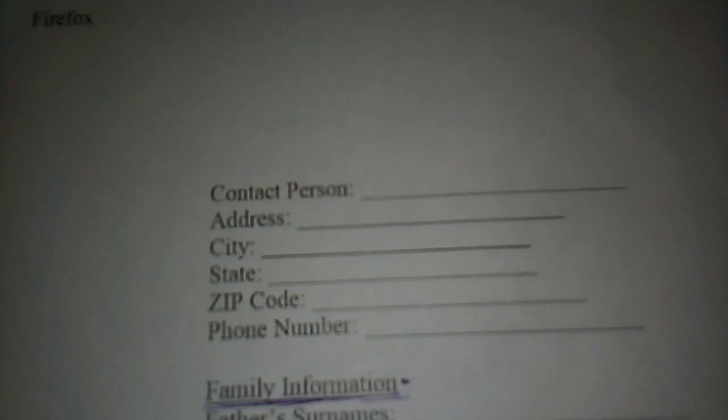But if no, then you have to give the contact of the person that your permanent residence card, green card, is supposed to be mailed to: the address, the city, the state, province, and the phone number.